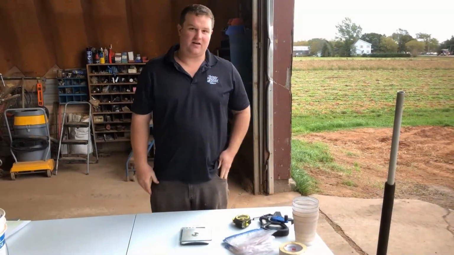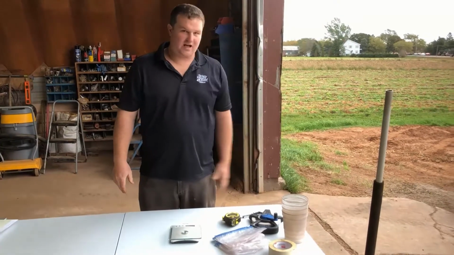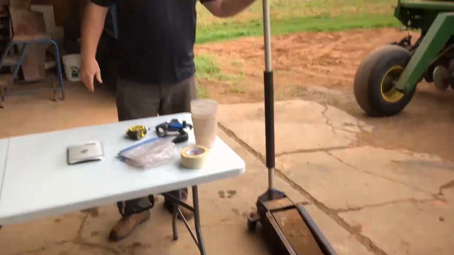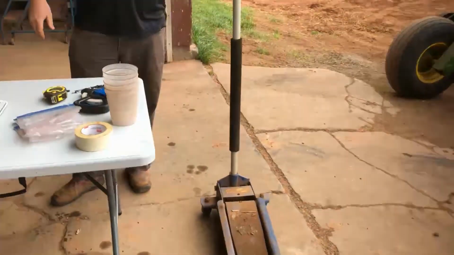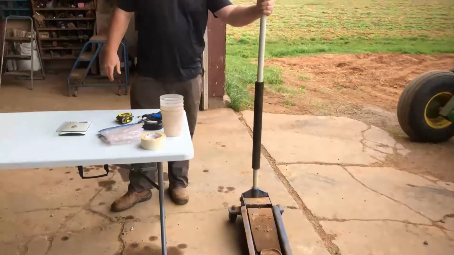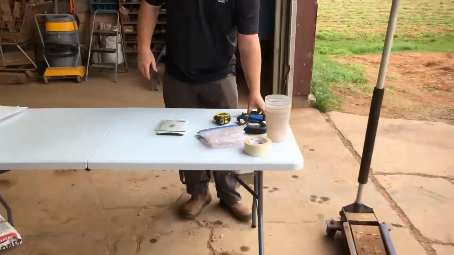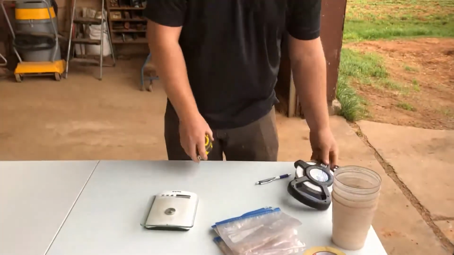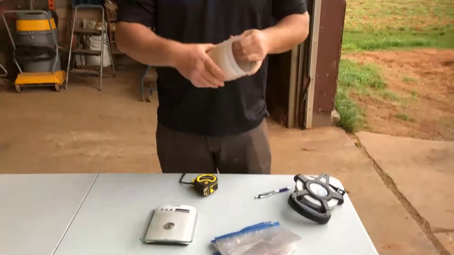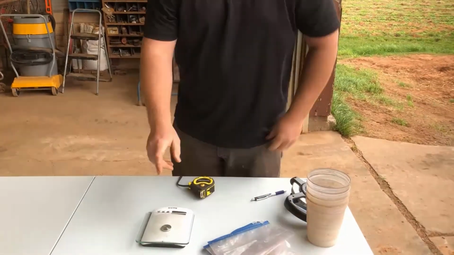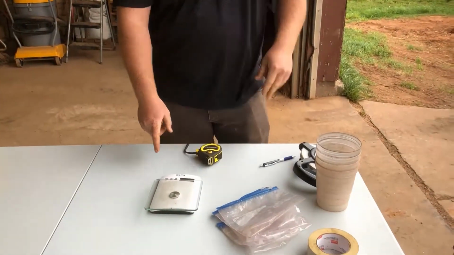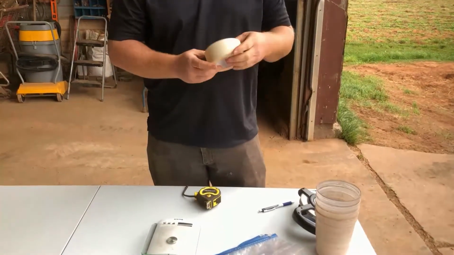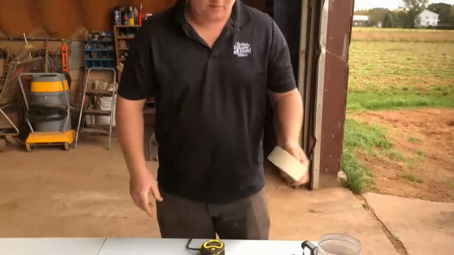All right, so now that we have our seeding rate determined, we're going to get ready to calibrate the drill. To do that, there are a few tools you'll need. First, you're going to need a hydraulic jack, or bottle jack, or floor jack works fine. Today we're going to be using this floor jack. You need fiberglass measuring tape, or regular measuring tape. We're going to need some containers and bags for seed collection, a scale that will weigh in grams, and duct tape or some sort of tape and a marker that we can use to mark the drill so we can easily count the wheel revolutions.